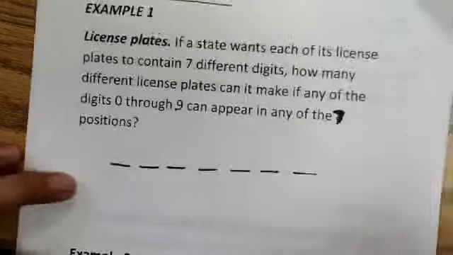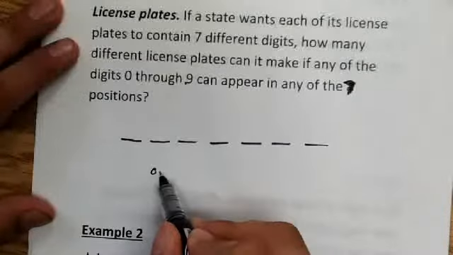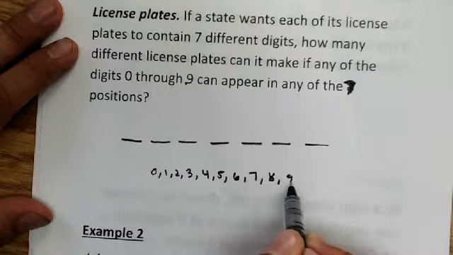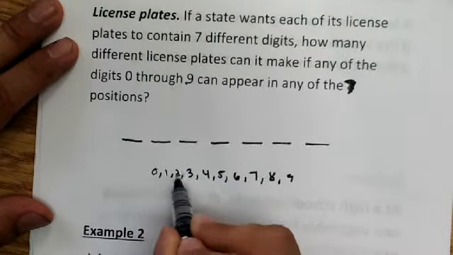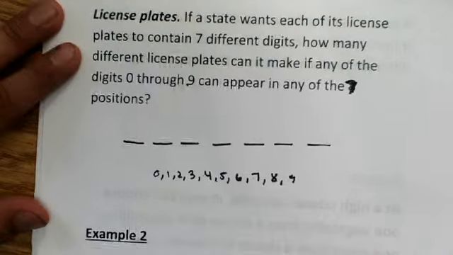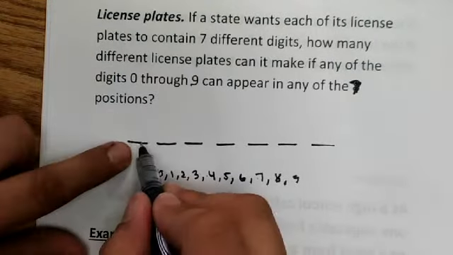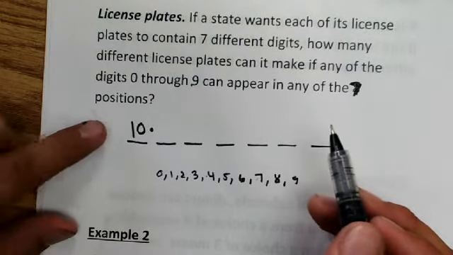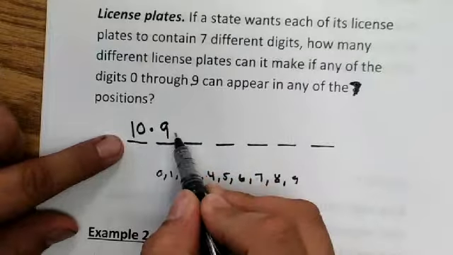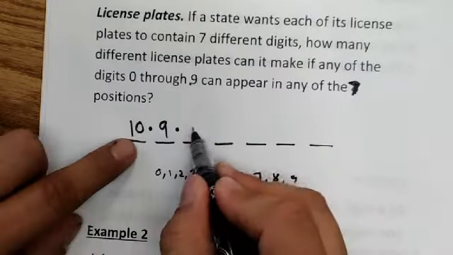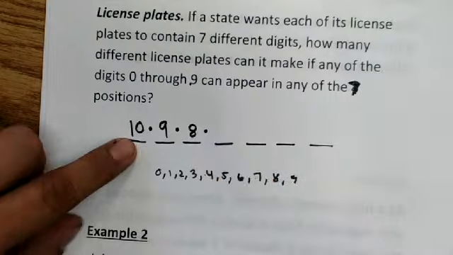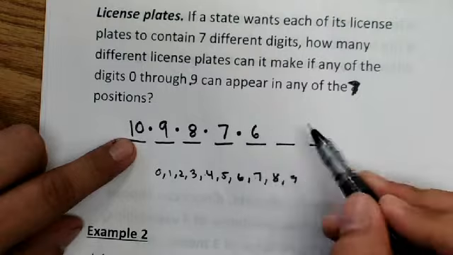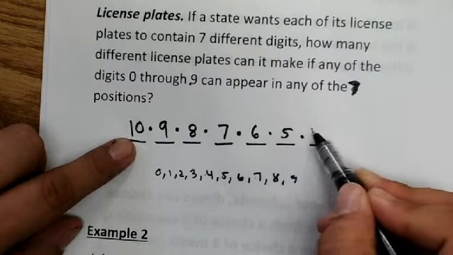If you think about the digits from 0 through 9, you count 0, 1, 2, 3, 4, 5, 6, 7, 8, 9. How many numbers are there here? There's 10. Therefore, in the first slot of the license plate, you have 10 different numbers to choose from. Since you already chose one number, you have 9 different numbers to choose from. Then you have 8, then 7, 6, then 5, and then 4.